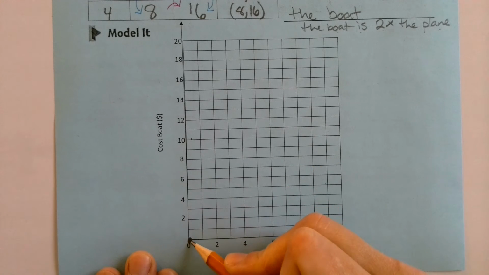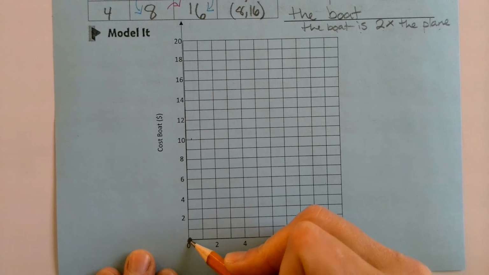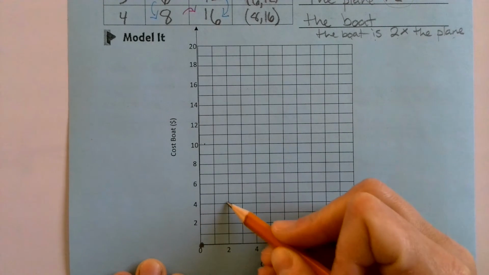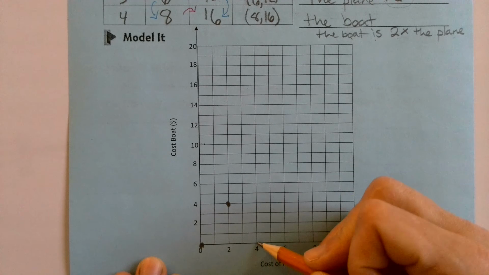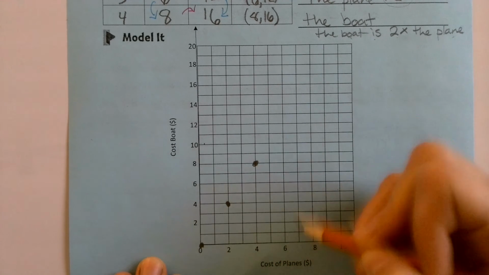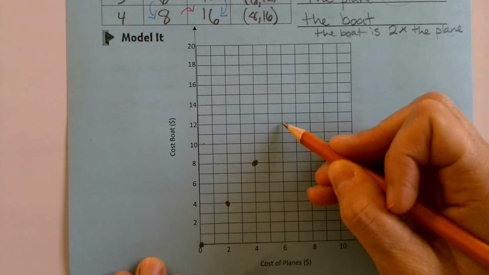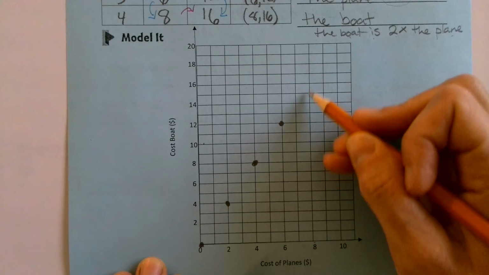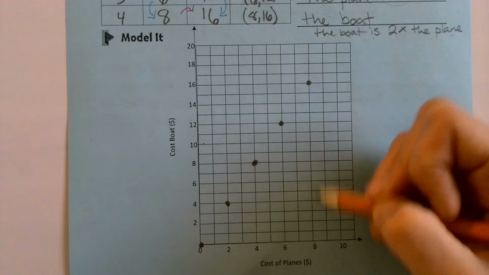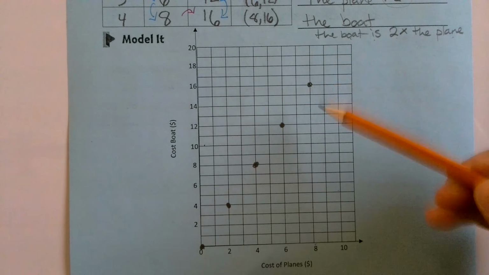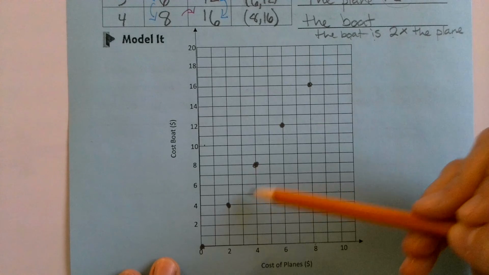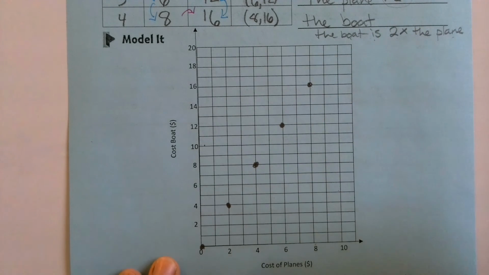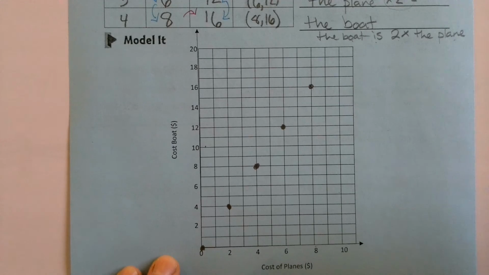So I graphed my origin, my 0, 0, and then when it comes to doing my 2, 4 ordered pair, I go over 2, up 4, then I go over 4, up to 8, over 6, up to 12, over 8, up to 16. I use my pencil to kind of guide me of where I'm going. And because of these patterns or the rule or the relationship, you can see that it is a consistent distance between one another, and we could keep seeing how that price would change and relate to one another.